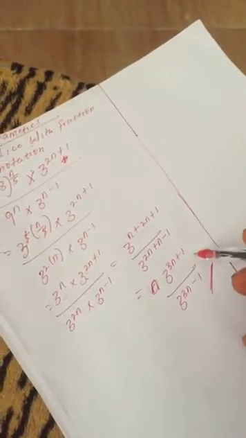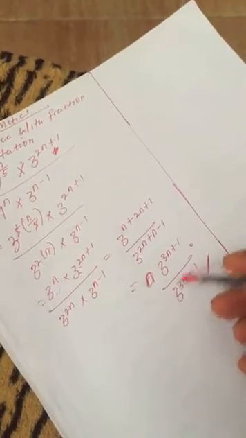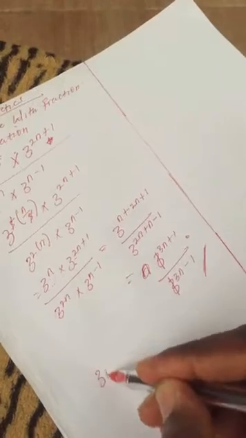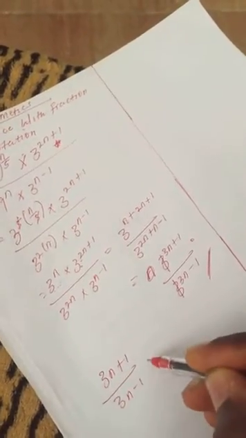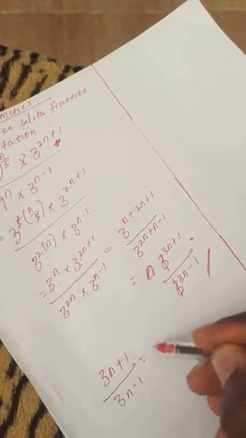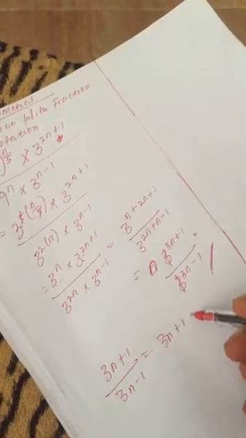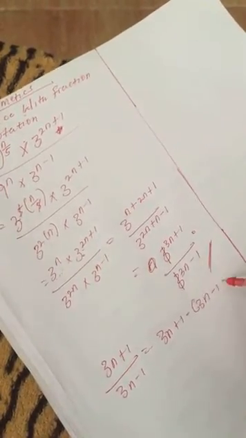Now, taking from this point, we can move forward. They are both in division, so this can simply take away this. So we can have a value of 3n plus 1 over 3n minus 1. And of course, if you want to move this, it becomes 3n plus 1 bracket 3n minus 1.